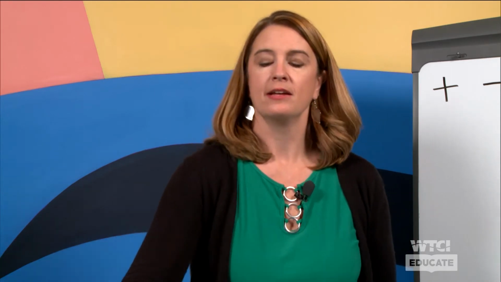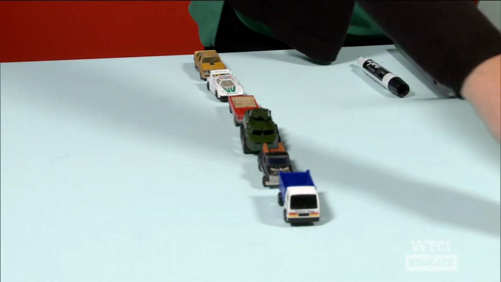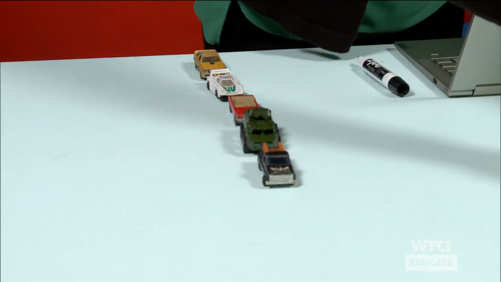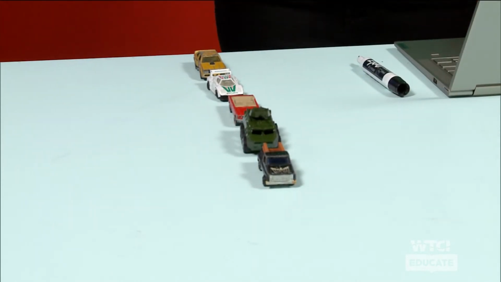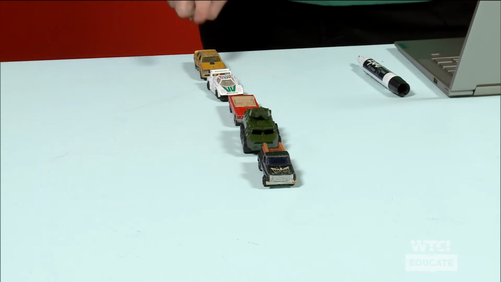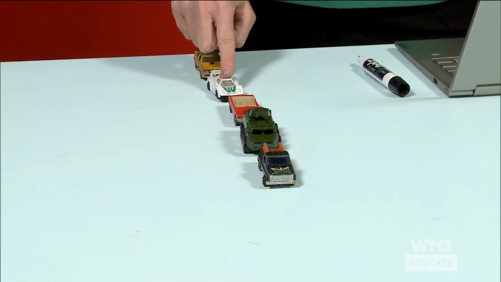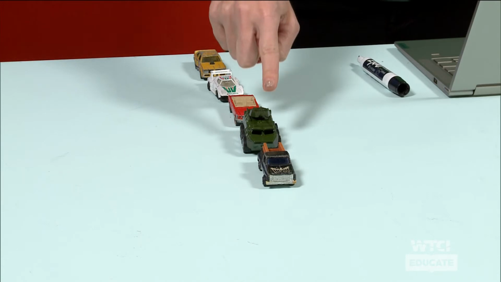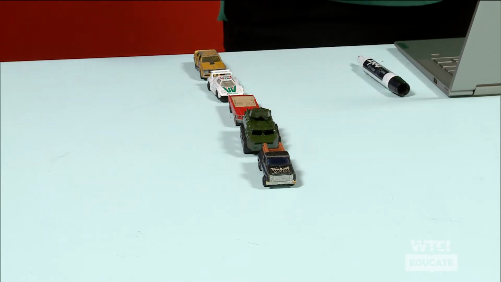What happened next in my story? You remembered 2 cars went to park. So I'm going to take these 2 cars off of the road. How many cars are left? Let's count to find out. 1, 2, 3, 4, 5. There are 5 cars left.